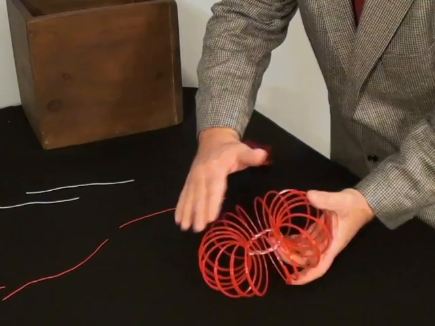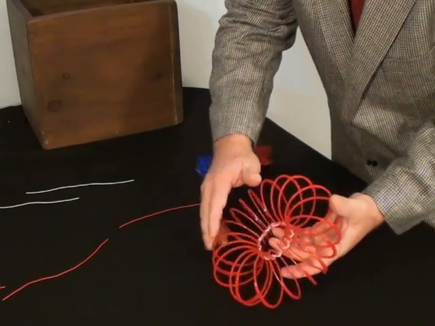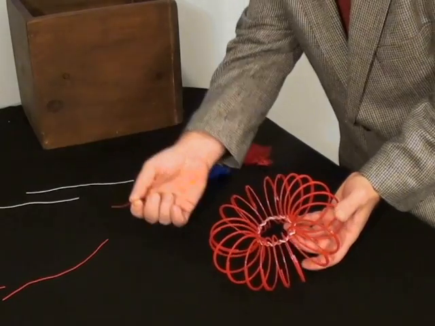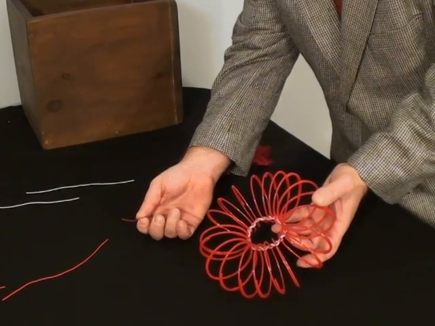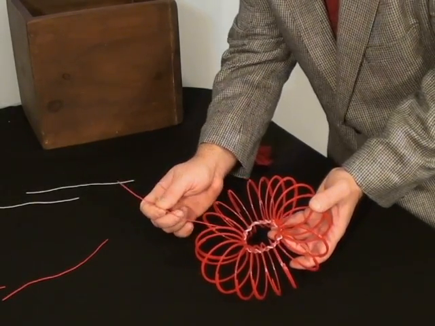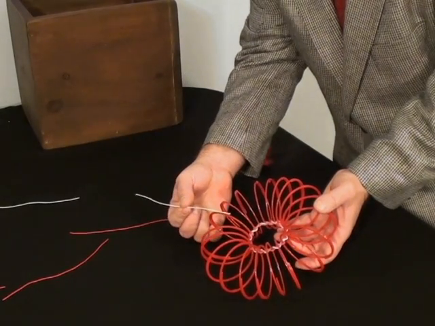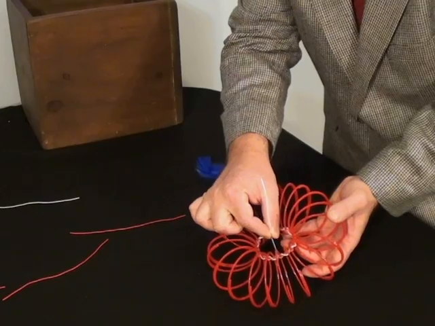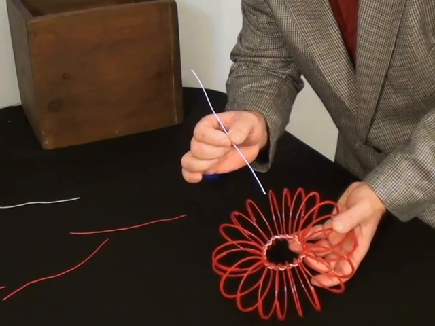So if you can see all this, there is a spin on this. If something, a particle, touches it, what is it going to do? Get a white one, it's a little easier to see. If a particle touches it, what's it going to do? It's going to go into the center.